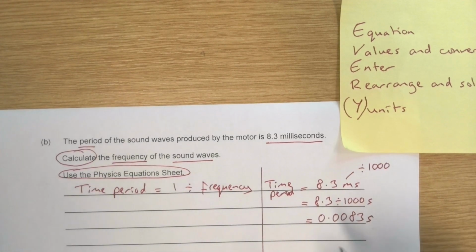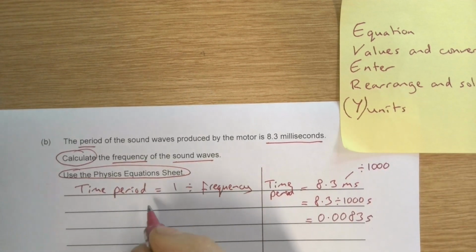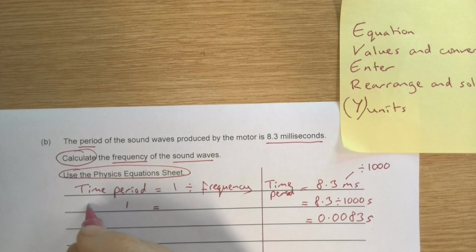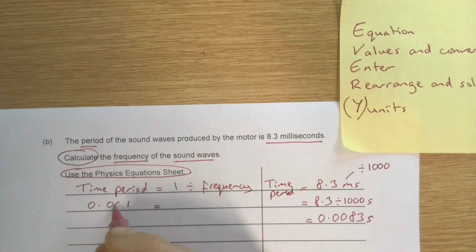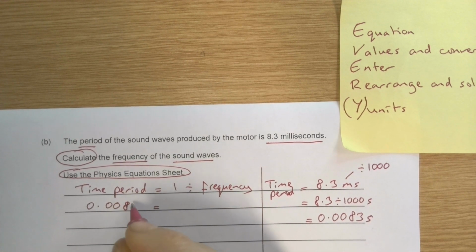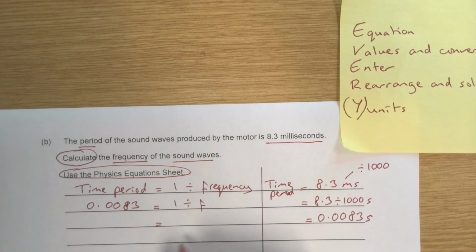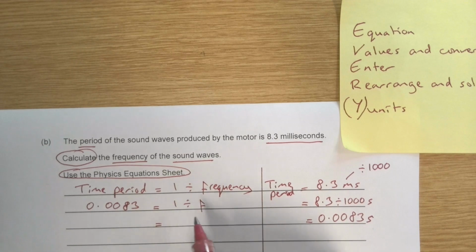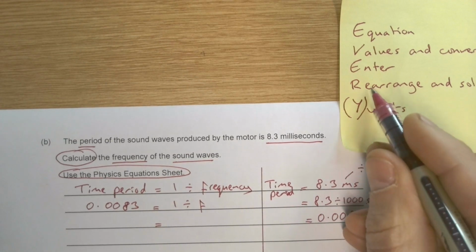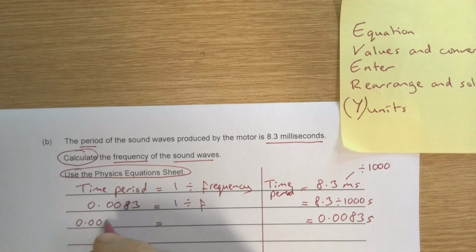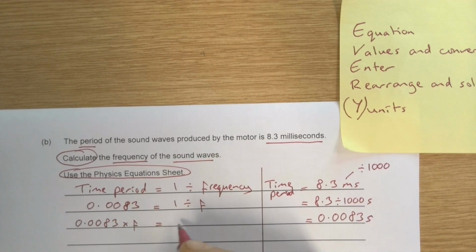I'm then going to enter my values into the equation. So time period 0.0083 equals 1 divided by f. I'm going to rearrange and solve it now. Times both sides by f. 0.0083 times f is equal to 1.